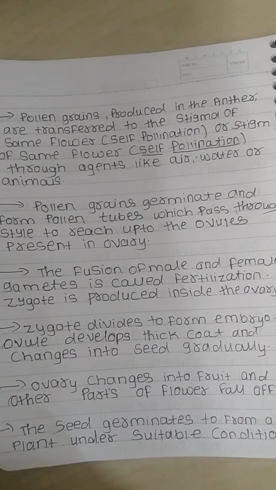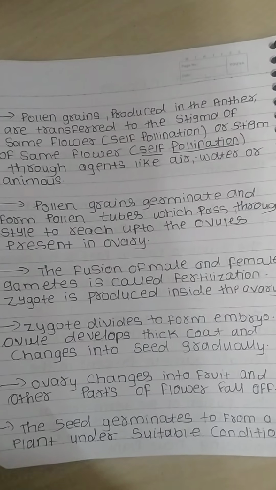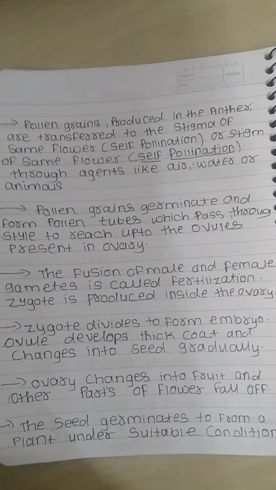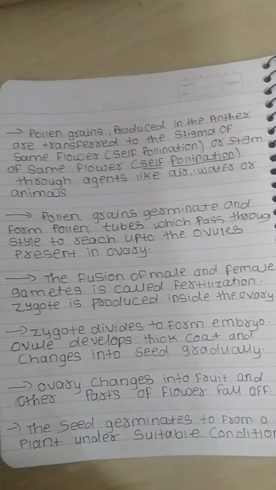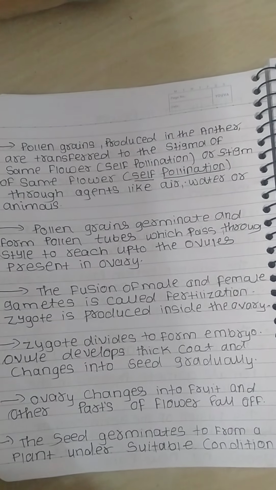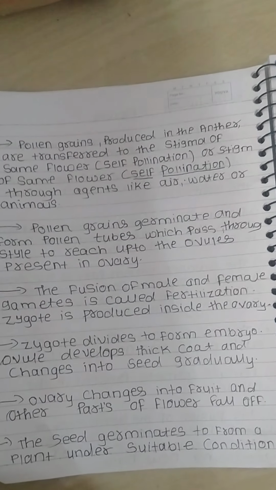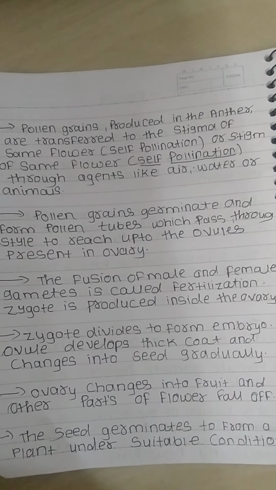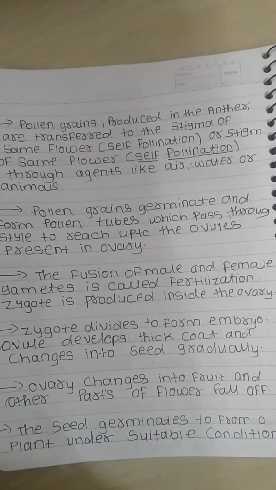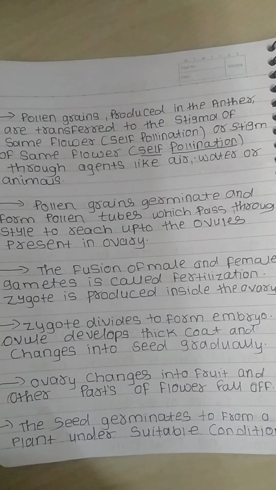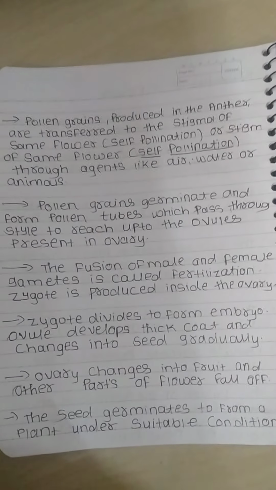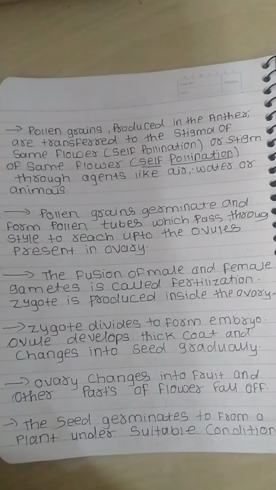So what happens after fusion produces a zygote? The zygote divides to form an embryo, and the embryo, with its thick coat, changes into a seed. Then the ovary changes into fruit and the other parts of the flower fall off, which means reproduction has taken place. So these are some important details about reproduction in flower.